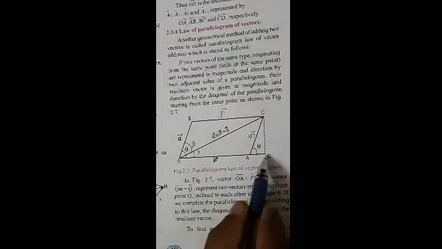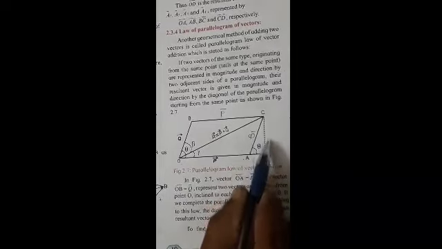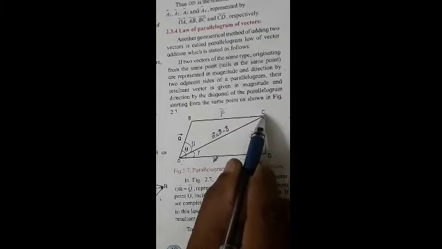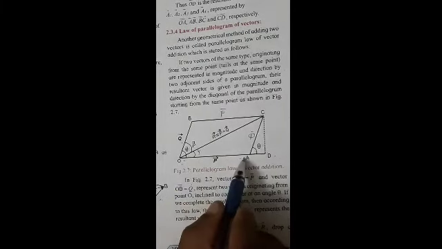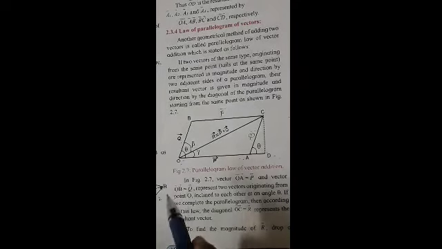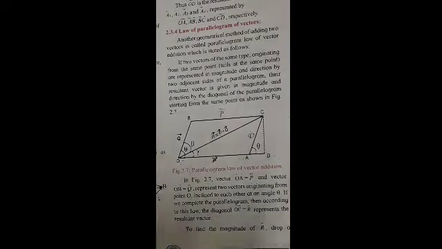Then we construct here OA produced, and draw the perpendicular CD to the OA produced. We can draw the perpendicular dotted line. This is the construction, CD perpendicular to OA produced, so this is also a right angle triangle. Then we use Pythagoras here, because it is a right angle triangle. By using the law of parallelogram of vectors and mathematics, we can solve for the magnitude of this vector R bar.